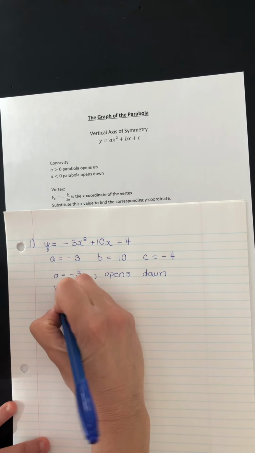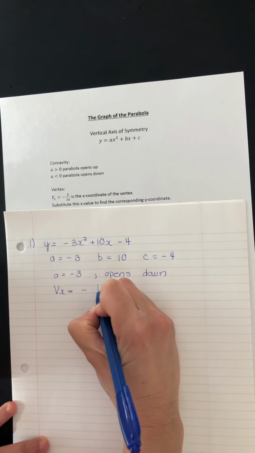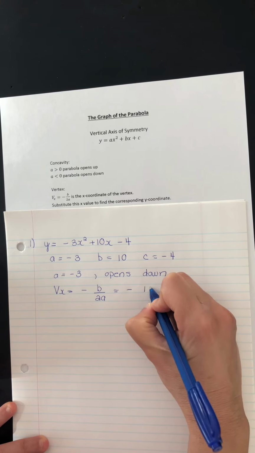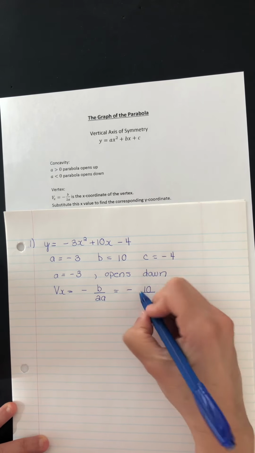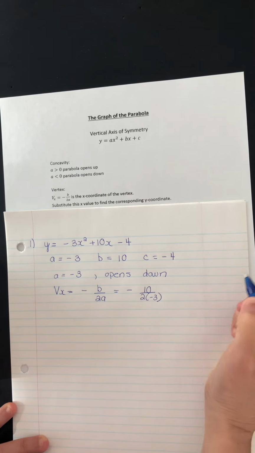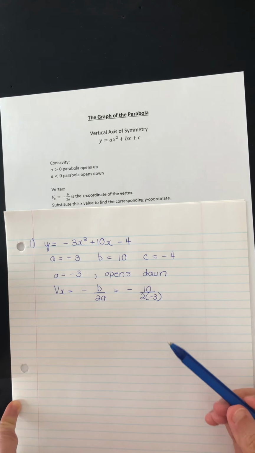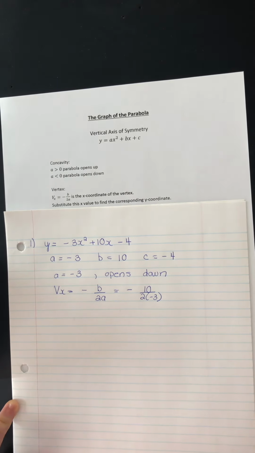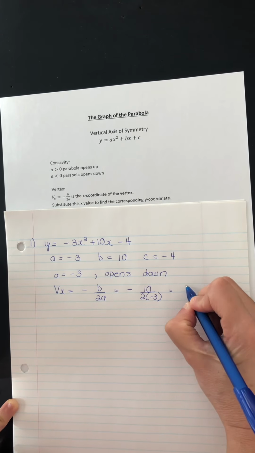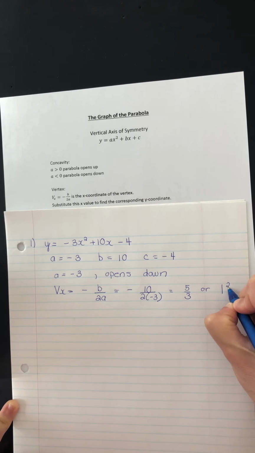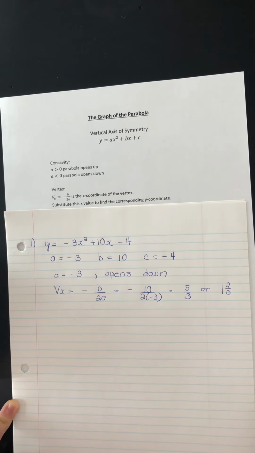So first, we work out Vx by using the formula, the negative of b over 2a. So in this case, that's the negative of 10 over 2 times negative 3. Okay, so we end up with the negative of 10 over negative 6. So this ends up positive 10 over 6, or positive 5/3. And for the purpose of graphing, we may want to write 1 2/3.